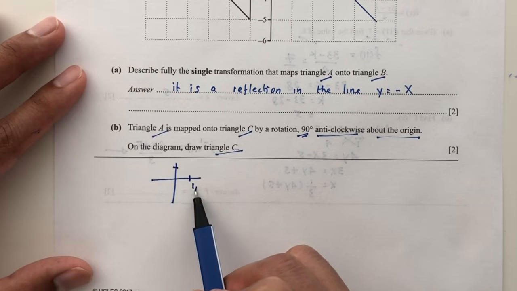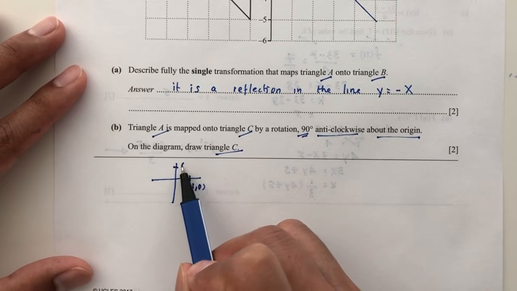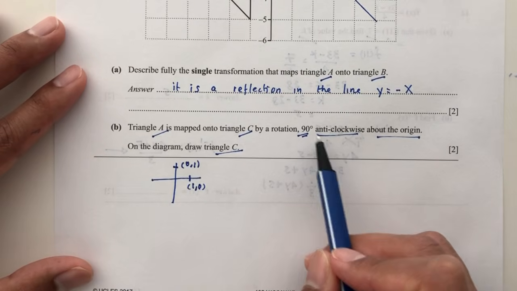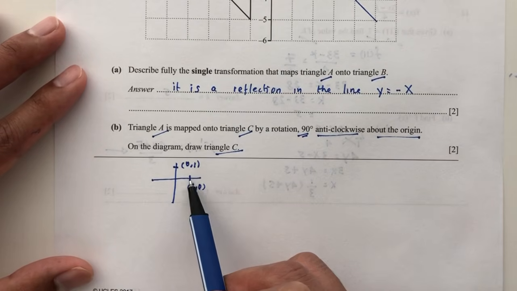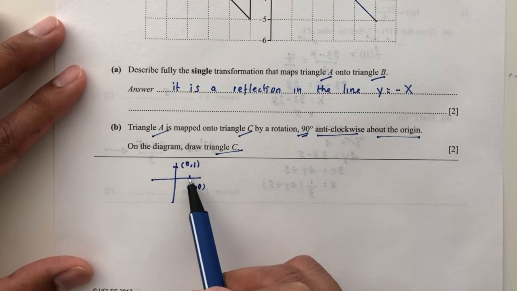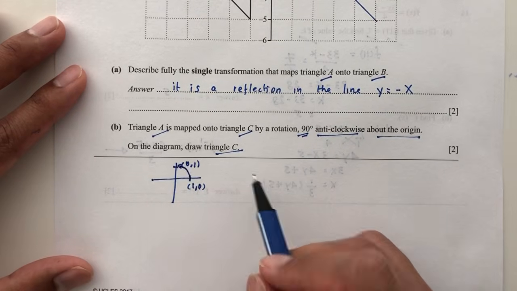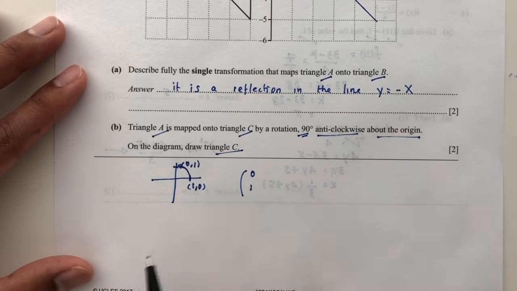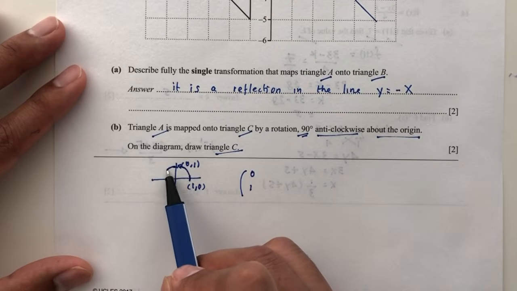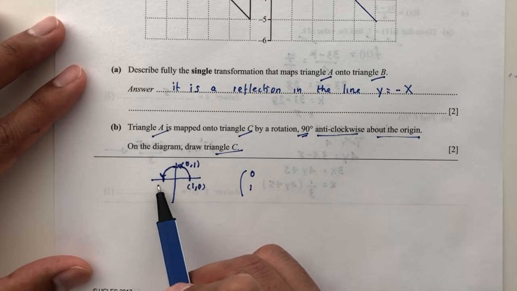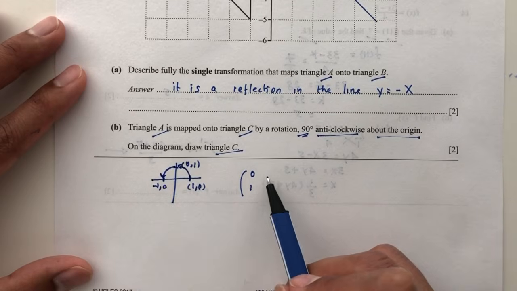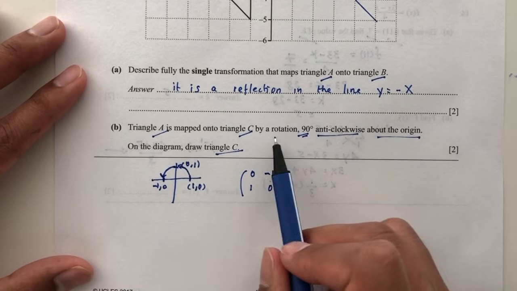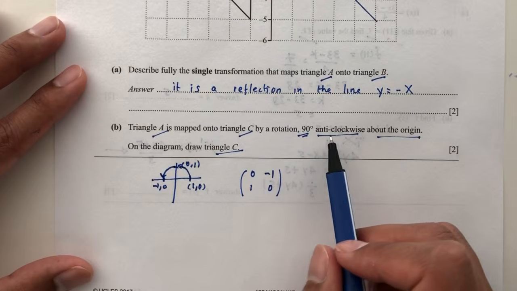This is the point 1, 0, and this is the point 0, 1. If you do a rotation 90 degrees anticlockwise, this first point will move to 0, 1, and this point here will move to minus 1, 0. So this matrix here represents the rotation 90 degrees anticlockwise.